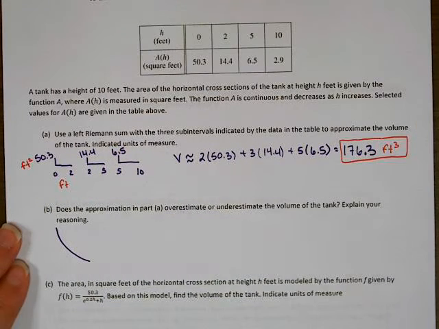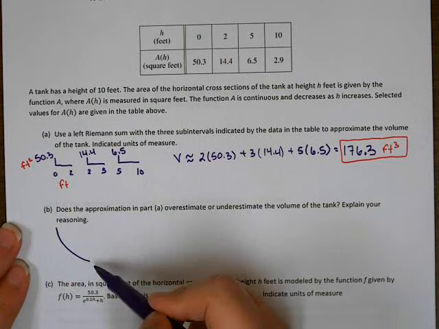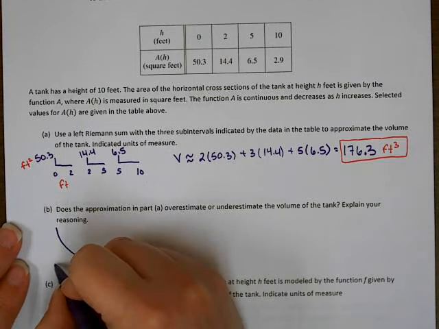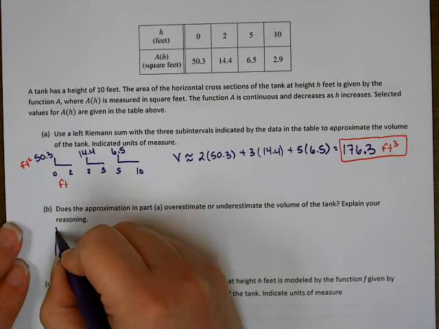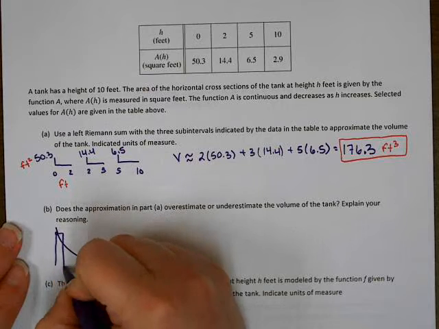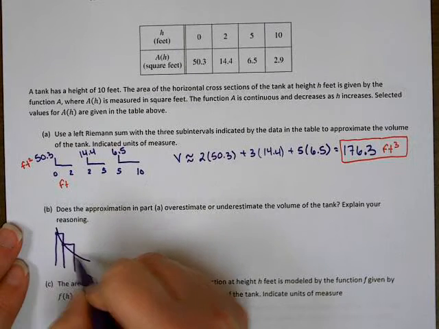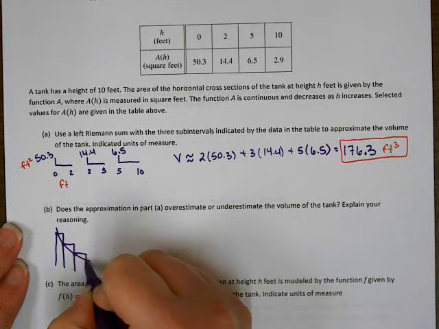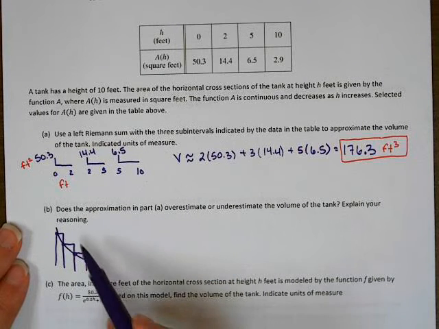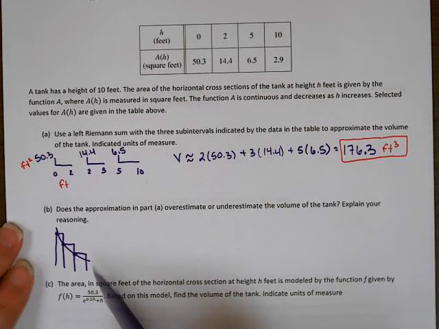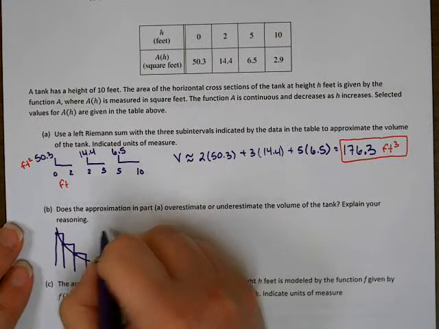All right, so if we have a decreasing function and we draw in some rectangles with a left Riemann sum, that's going to be here to here, and then here to here. And we can clearly see by looking at this then that if the function is decreasing and we use a left Riemann sum, that's an overestimate.